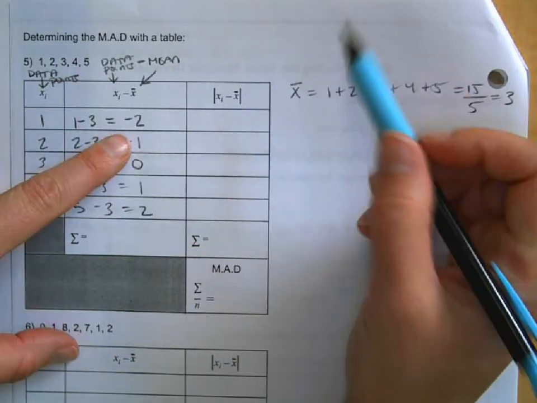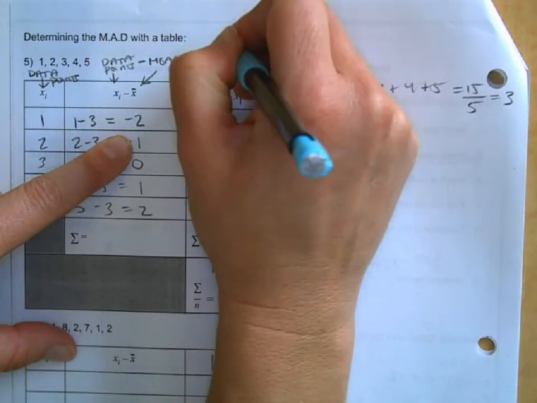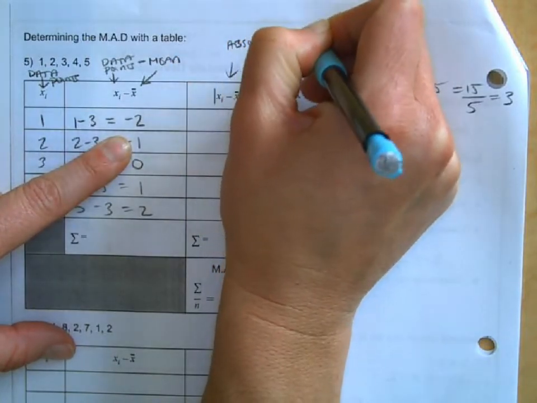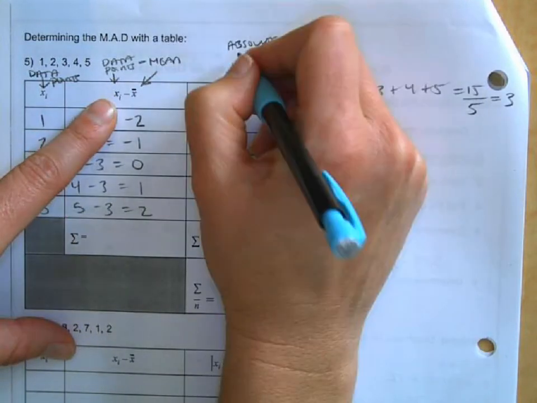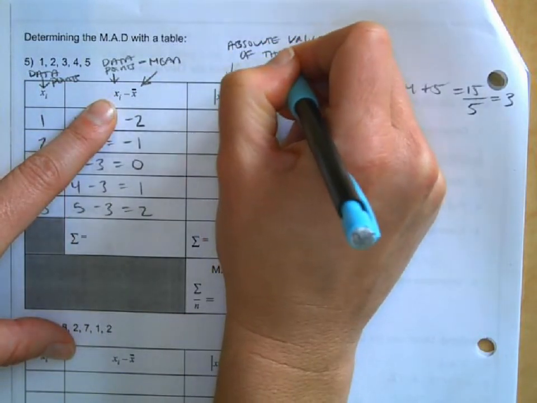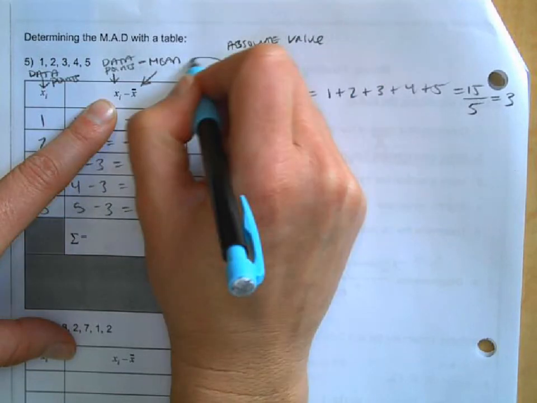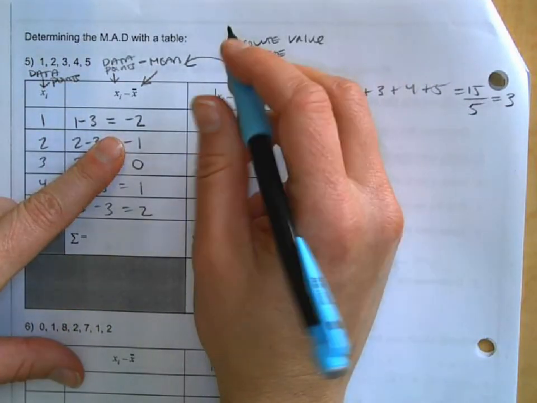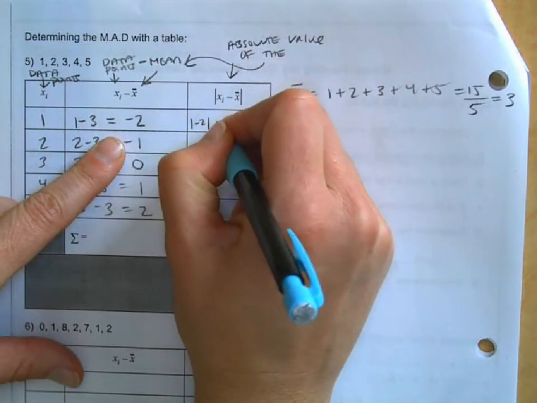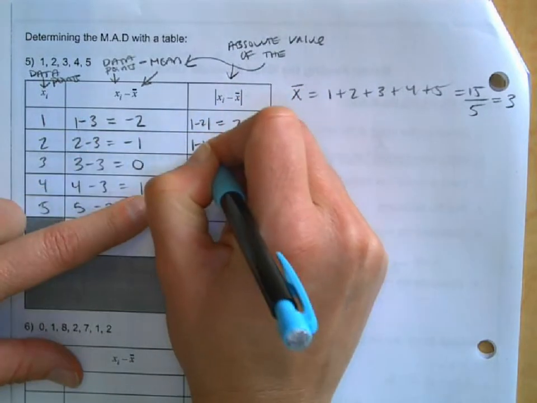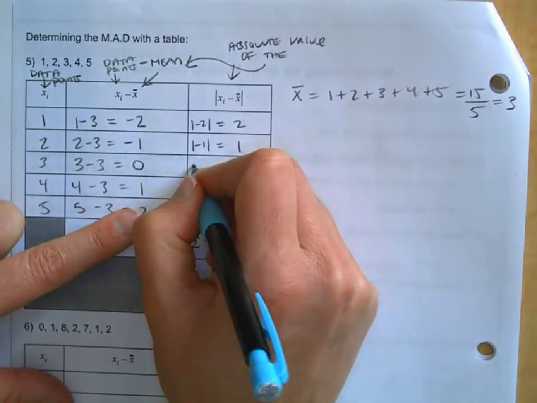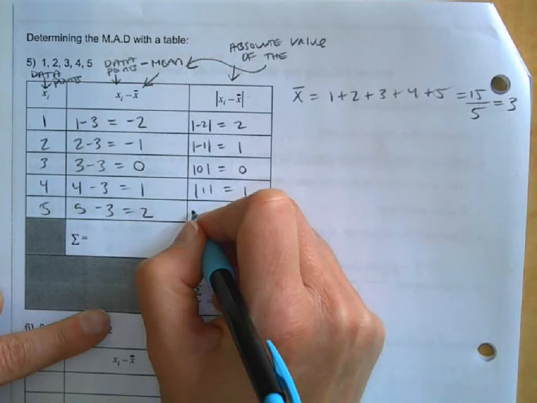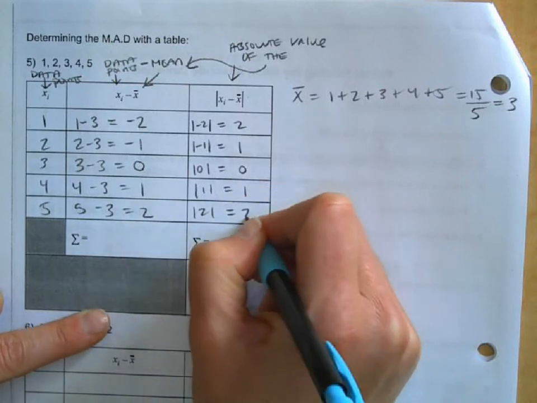Now we're going to take the absolute value of these, so this is the absolute value of the values over here. Okay, so now the absolute value of -2 is equal to 2. Absolute value of -1 is 1. Absolute value of 0 is 0. Absolute value of 1 is 1. Absolute value of 2 is 2.